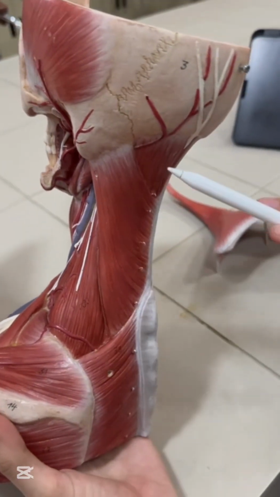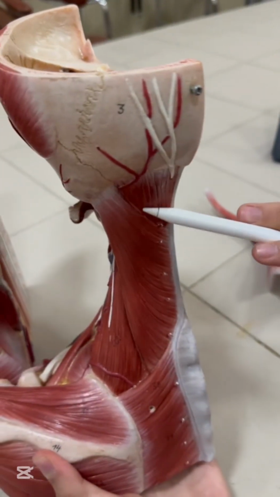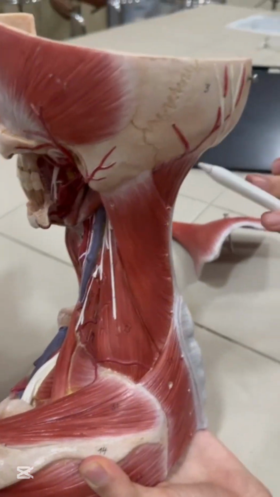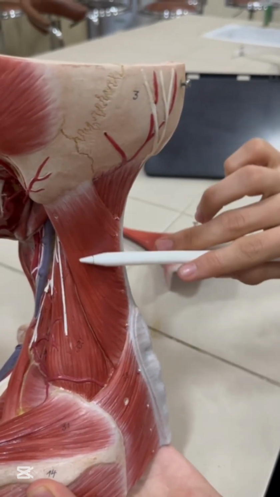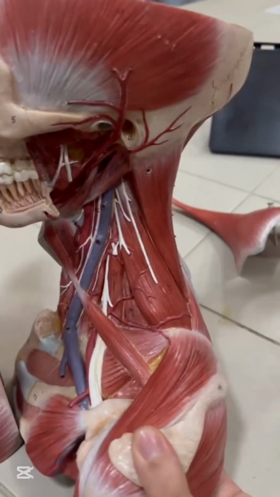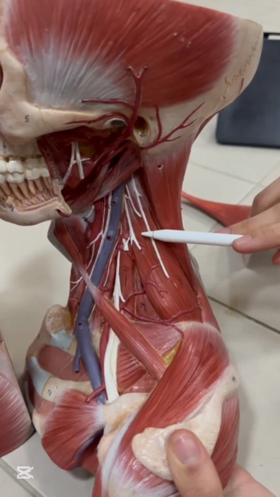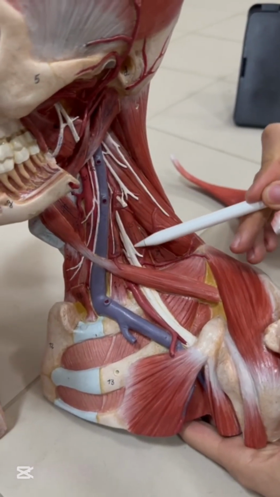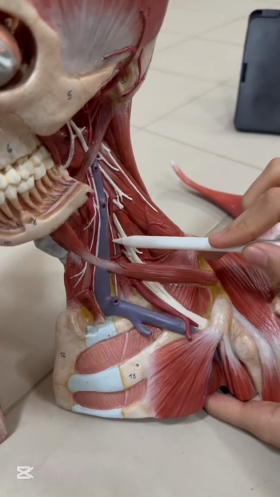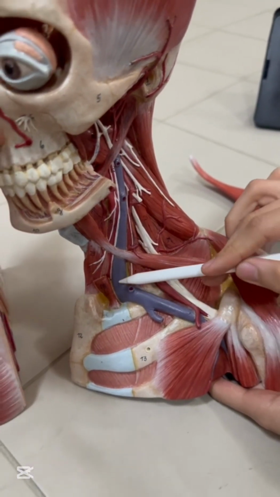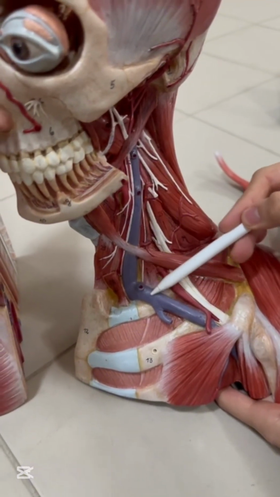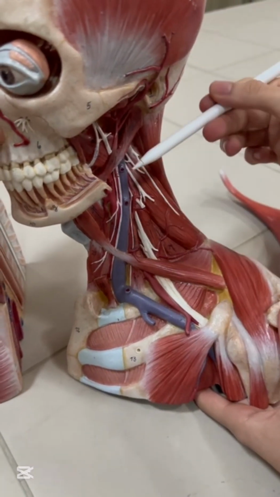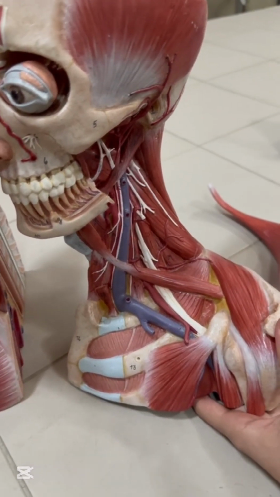The floor is formed by semispinalis capitis, splenius capitis, levator scapulae, and the scalenus medius. Between the subclavian vein and subclavian artery is the scalenus anterior. They form the floor of the posterior triangle.